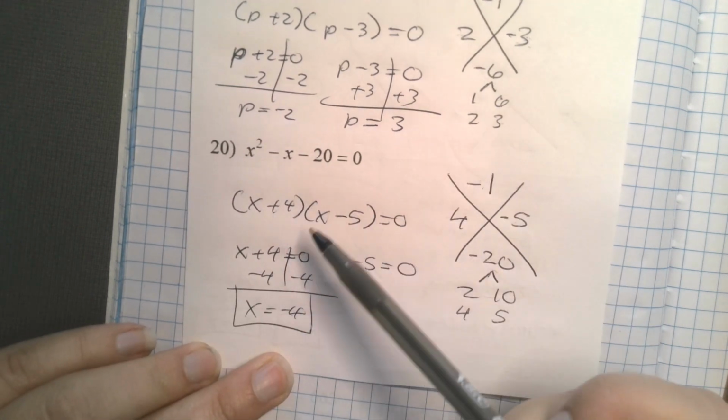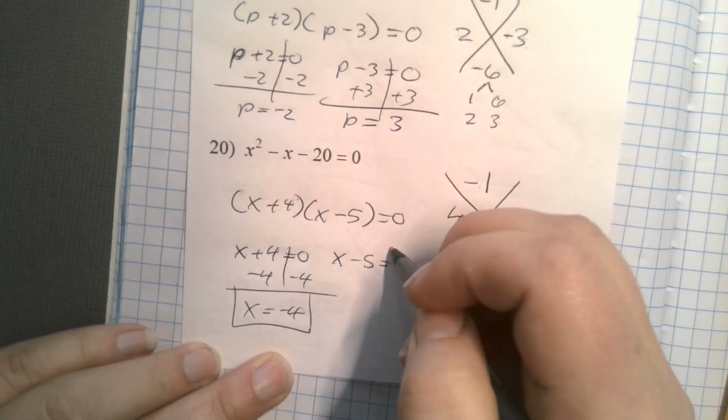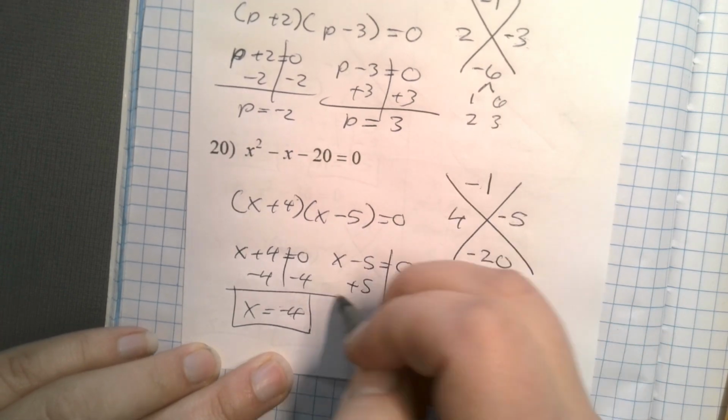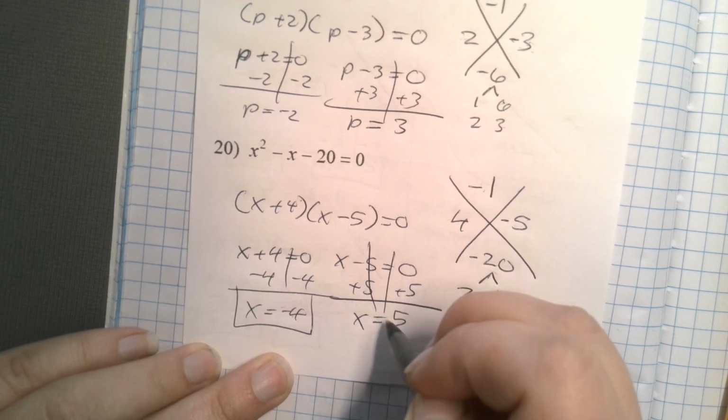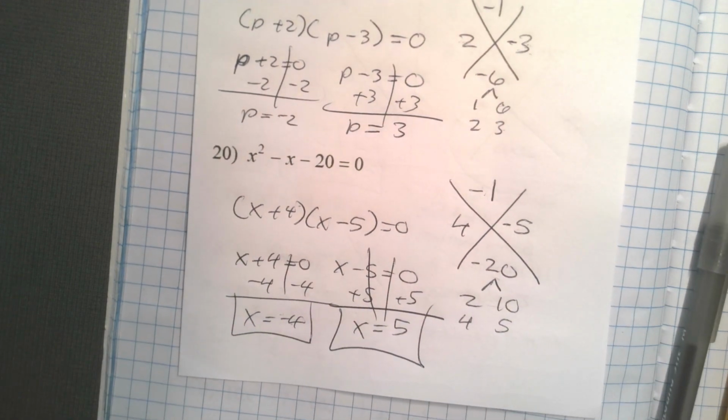To be honest with you, I can usually jump from here to here, and I'm hoping you guys are getting to the point where we don't have to show every step. Got it. That's it.